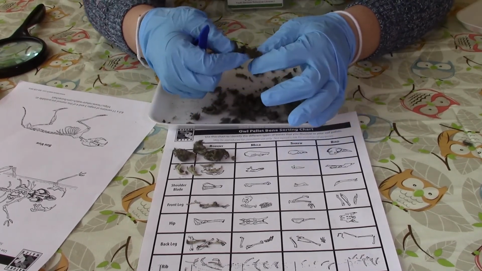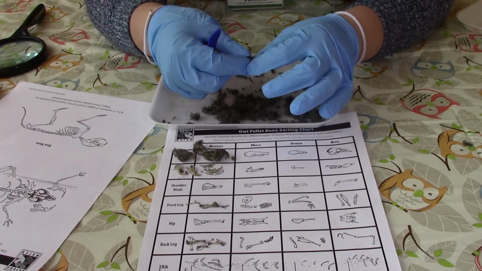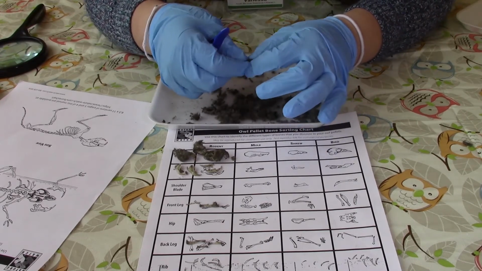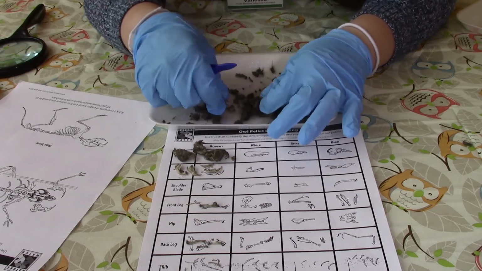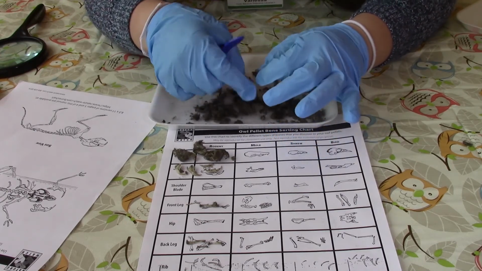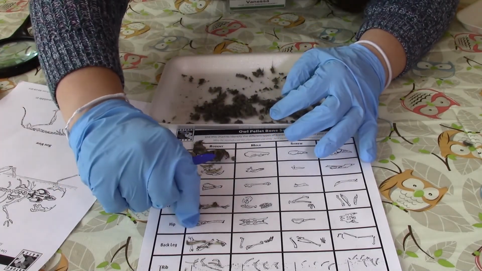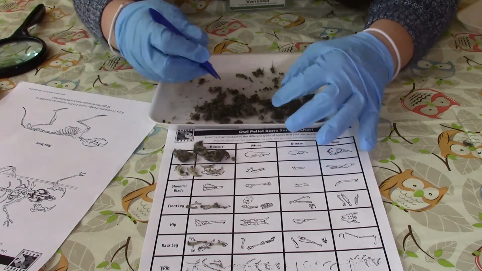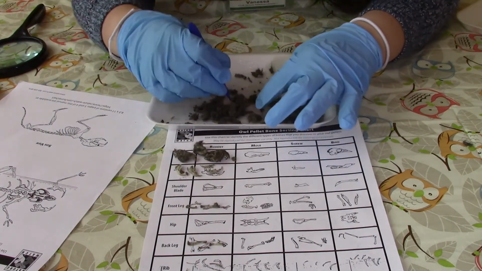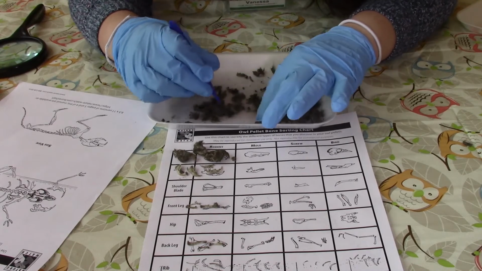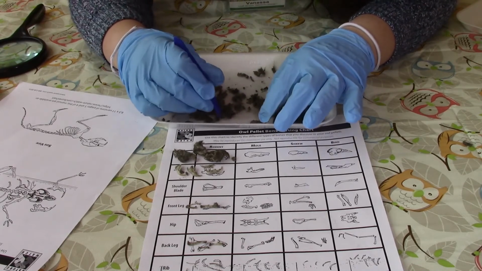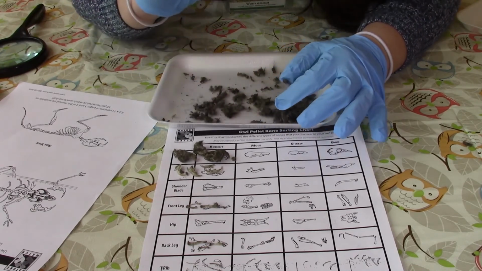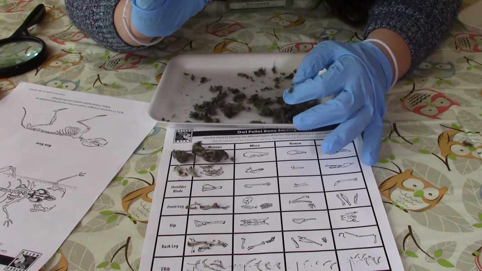And I'm just going to make sure that we didn't miss anything else inside of our owl pellet. Here we have, there's a bigger bone. Ooh, I'm not sure what that is, but I think this is it.